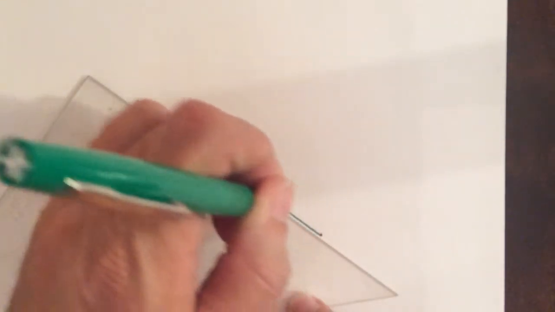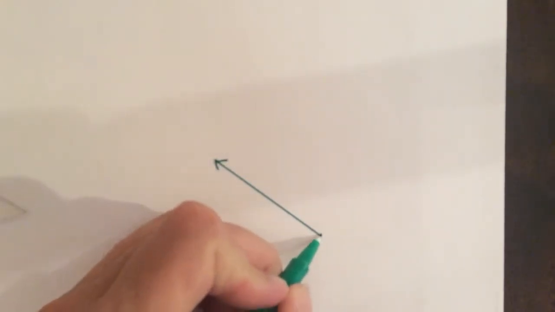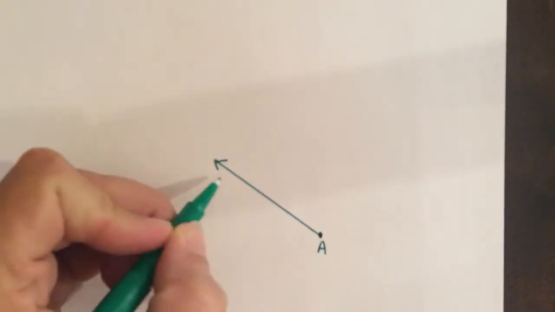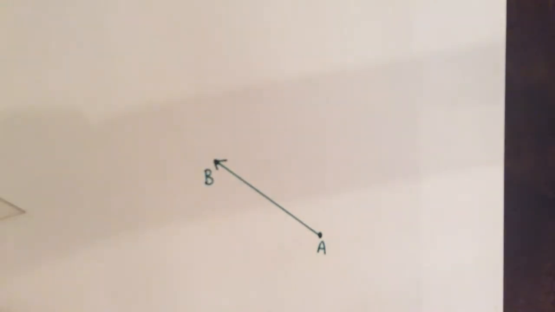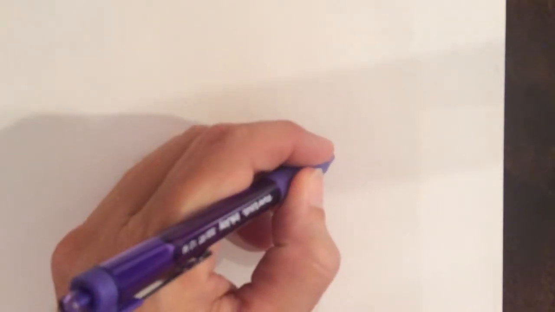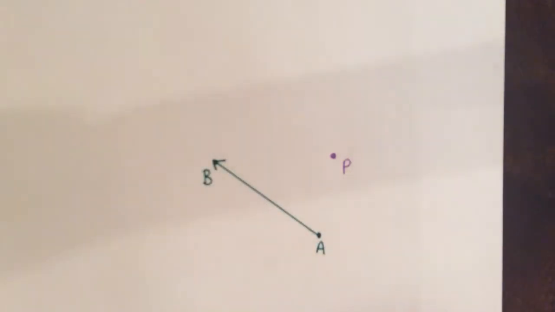So you know what one is. It has a beginning point and an ending point. And we'll call this one A, B. Okay, so there's our translation vector. And I want to show you what happens when we translate a point. So let's do our point P over here. I'll label it point P. So what we want to do is find the image of P under our translation.